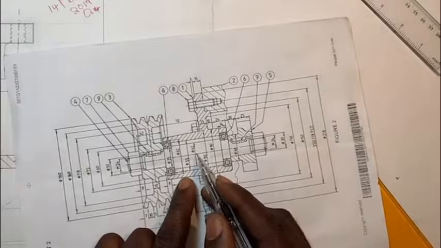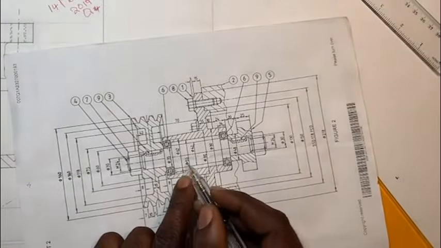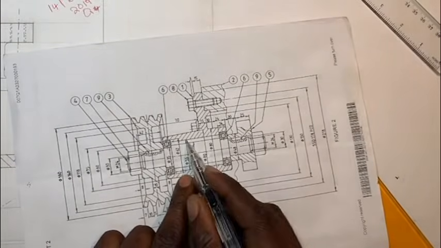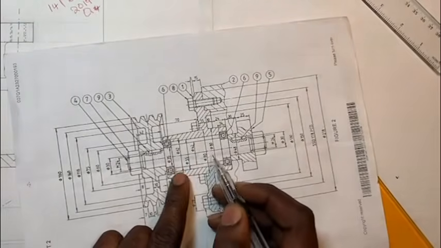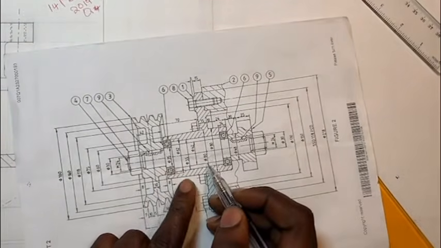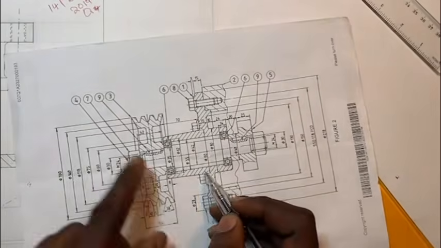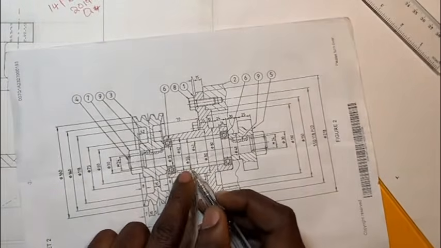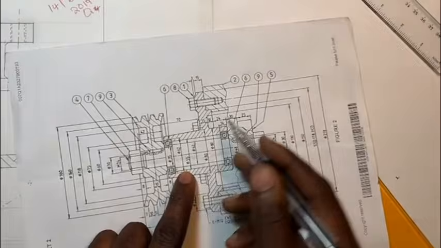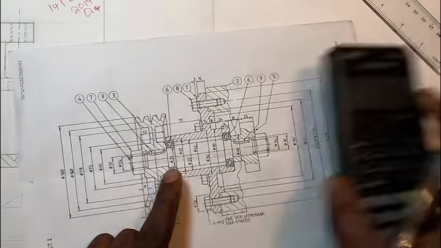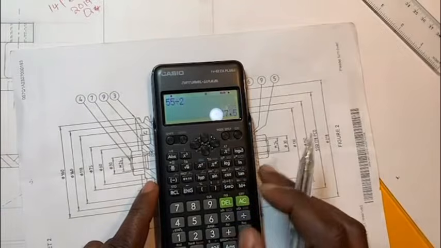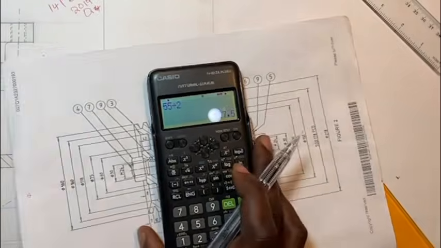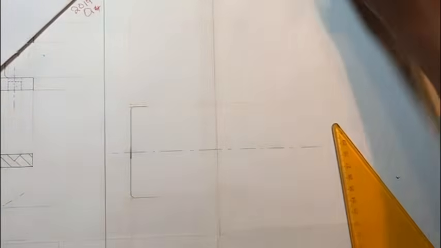So the internal diameter that you're going to be left with here is this one, 55. Which means the outside diameter of item 4 was 55. So the internal diameter of item 1 is 55. So if you say 55 divided by 2 is 27.5. So I'm going to do it.